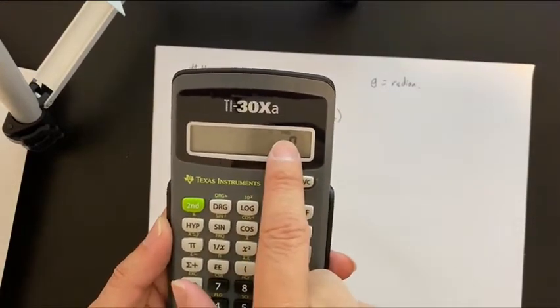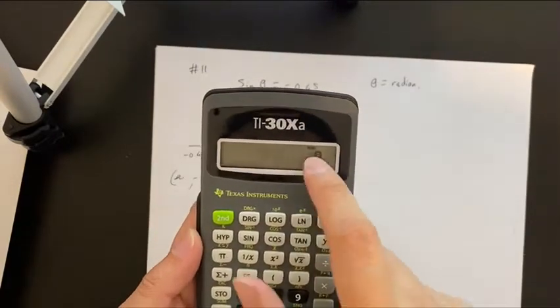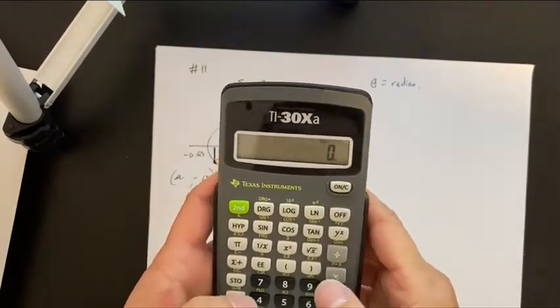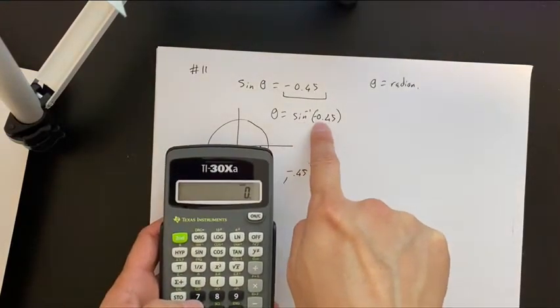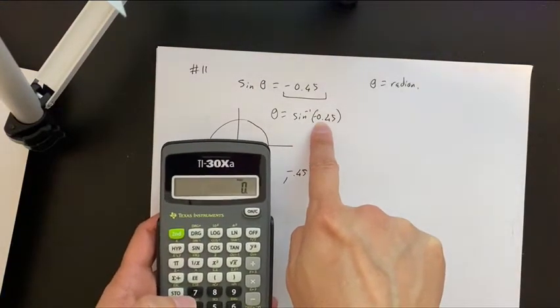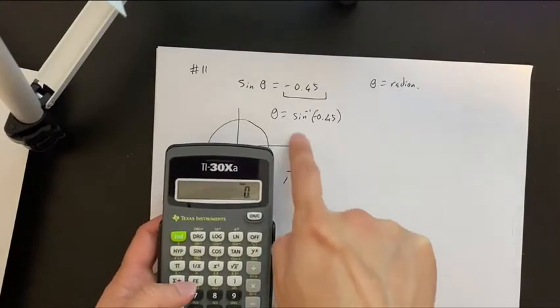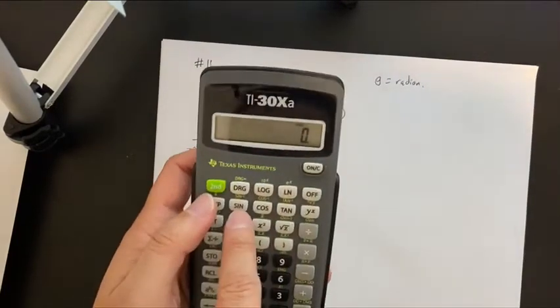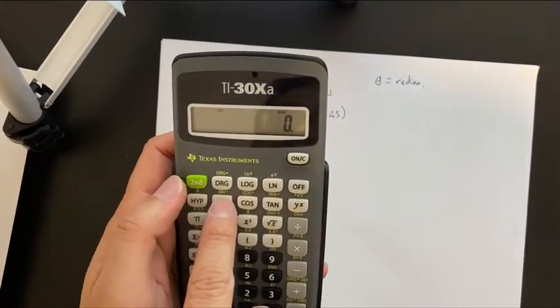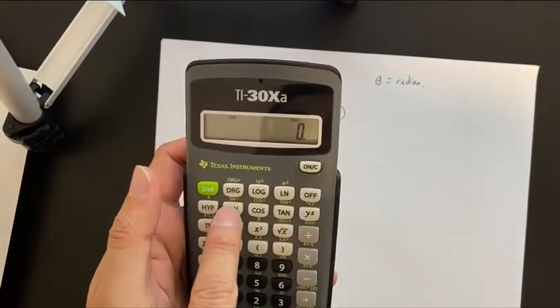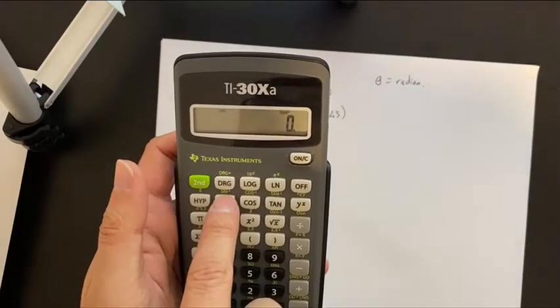It's going to switch over to radian, and that means I'm in the right unit. And so theta would be sine inverse of negative 0.45. So I'm going to evaluate the sine inverse. That's a sine. In order to get sine inverse, I do second, press sine, and that'll give me that sine inverse.